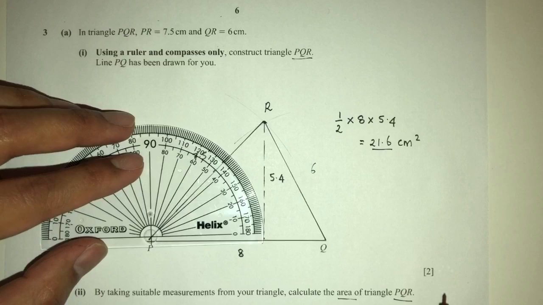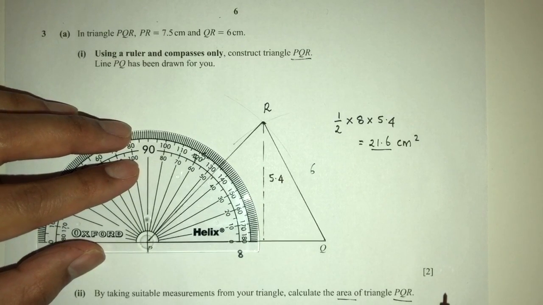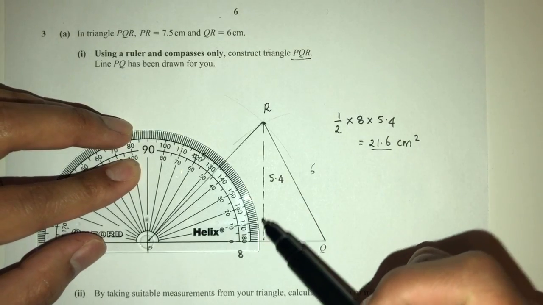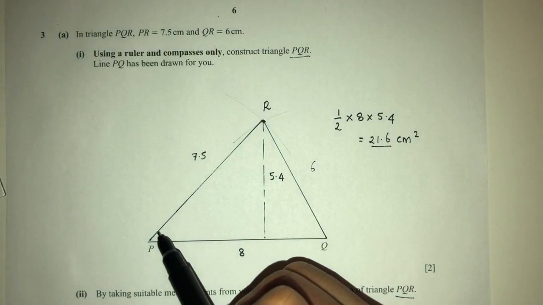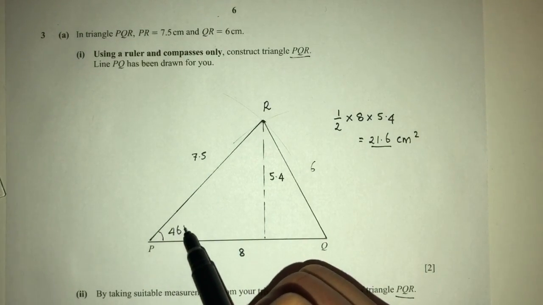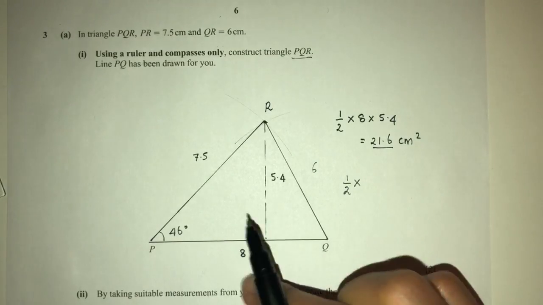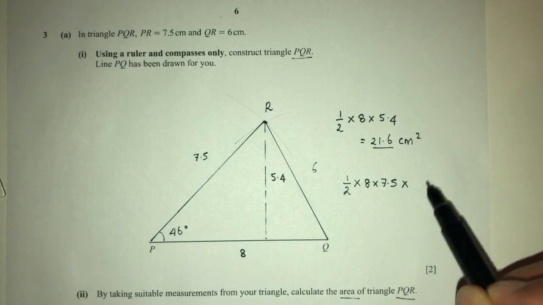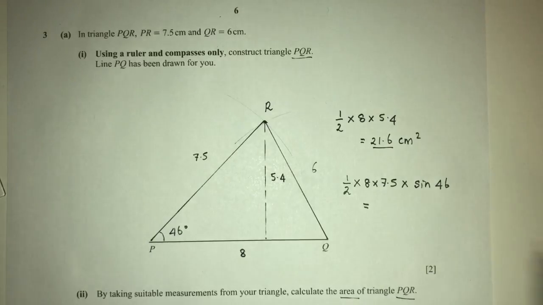You can measure the angle here, which is, let me check. So going to this point. This is the harder way. I would not advise doing so, but if you want to, it seems the angle size is 46. So I know this is 46. So I can use my other formula, which is half times the two sides, 8 times 7.5, and times sine of the angle in between. That should also give me about the same answer.